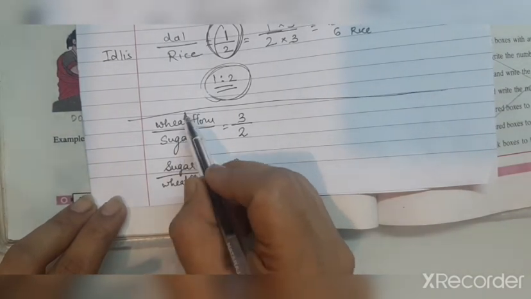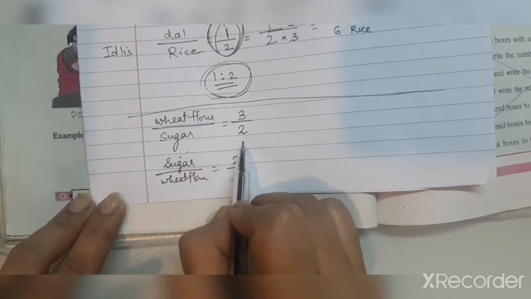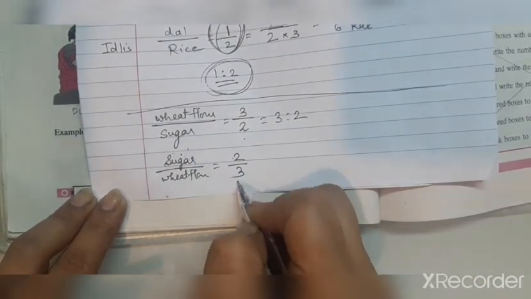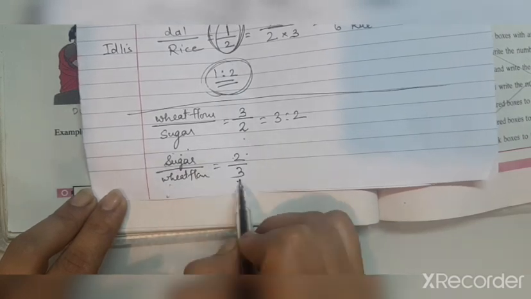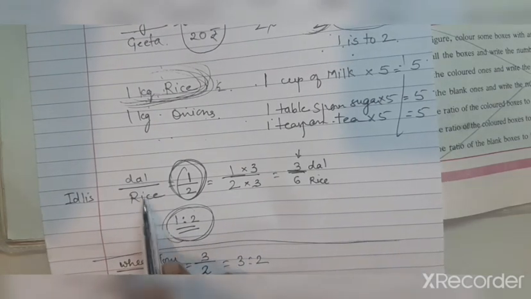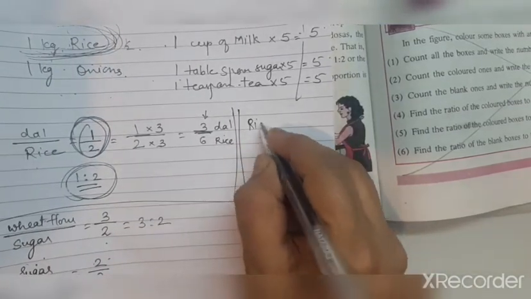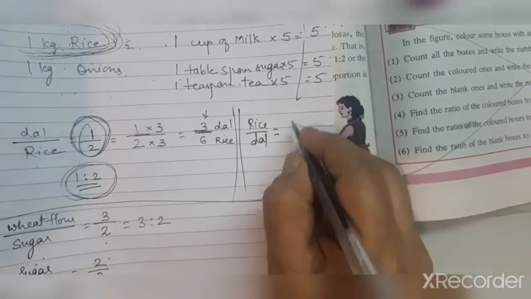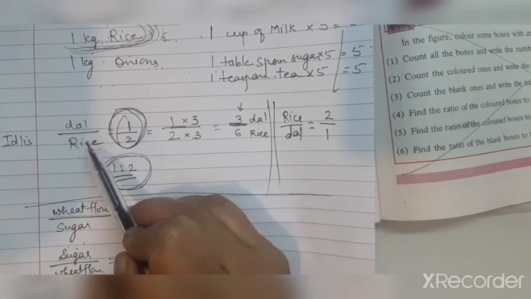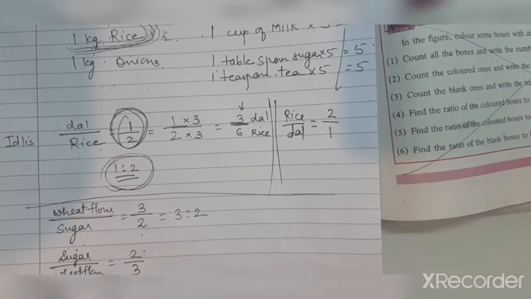Here we are taking the proportion of wheat flour to sugar. Wheat flour to sugar is 3/2 or 3:2. And sugar to wheat flour is 2/3, because sugar is 2 cups and wheat flour is 3 cups. So even when you interchange, you should know. Now here this proportion is for dal to rice. But if we have to take the proportion for rice to dal, it will be 2/1. The proportion for dal upon rice is 1/2, and the proportion for rice upon dal will be 2/1. So when you interchange, even that you should know.